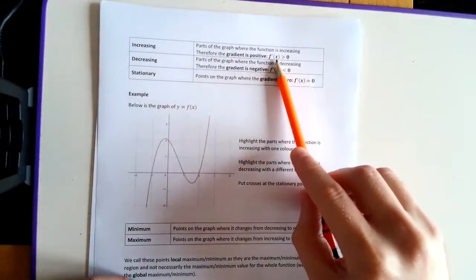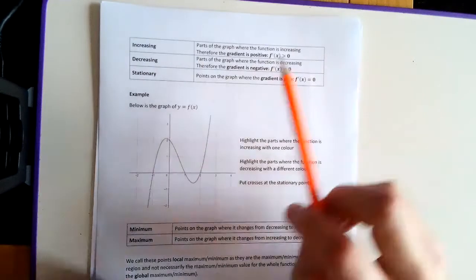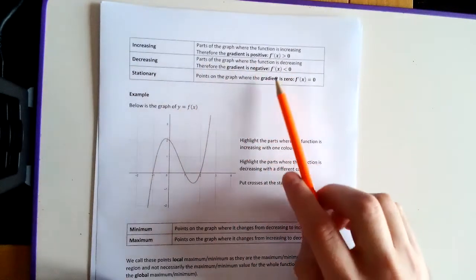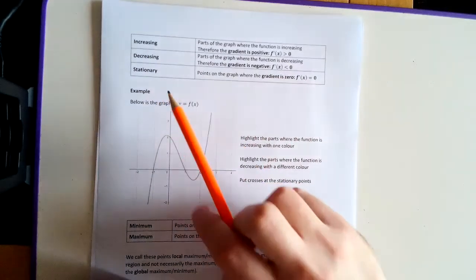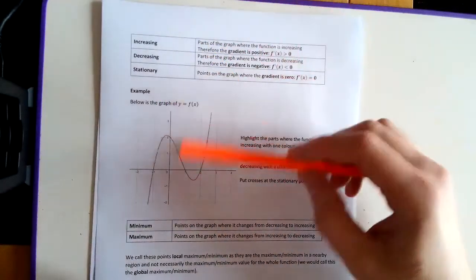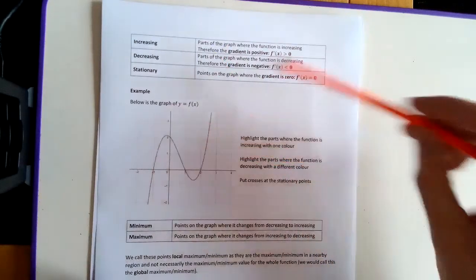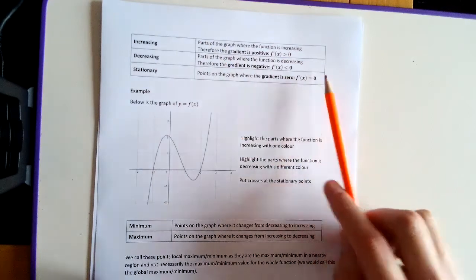So remember, that's the gradient function, f dash of x, must be bigger than 0, must be positive. Decreasing is the opposite, so the gradient must be less than 0. And stationaries are just points on the graph where the gradient is 0. So the gradient function is 0.